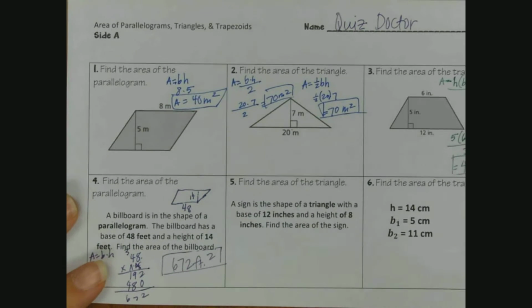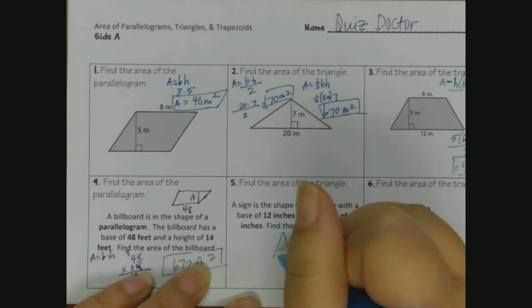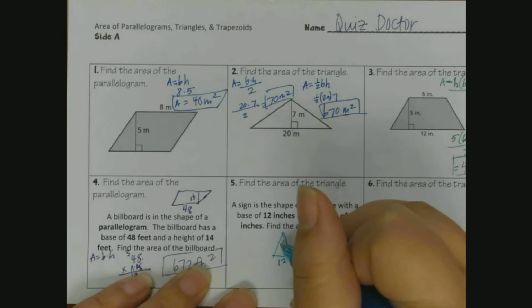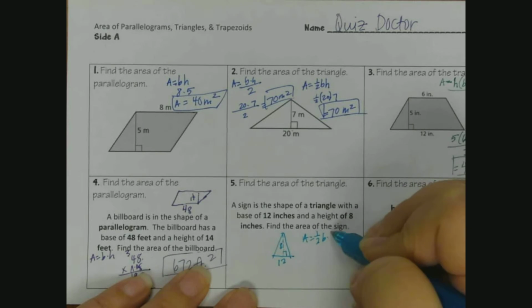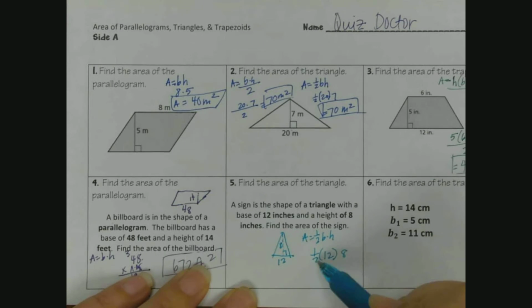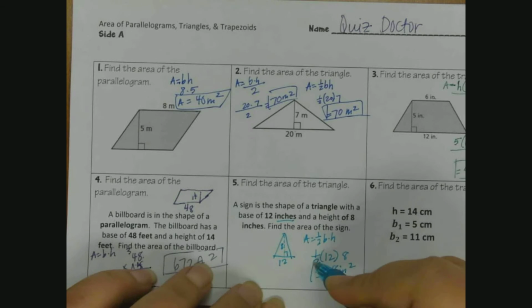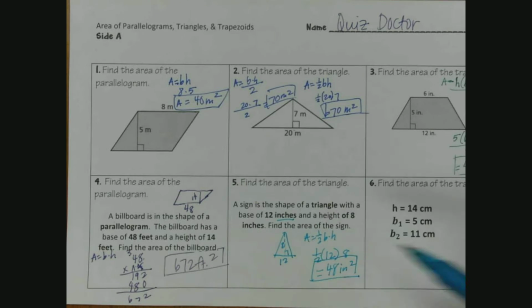Okay, moving on to the area of the triangle. This is a sign in the shape of a triangle with a base that is 12 inches and a height that is 8. So find the area of the sign. Area equals half of the base times the height. So 1/2 of 12 times 8. Half of 12 is 6, and 6 times 8 is 48. And we're in inches, so it would be inches squared. You could have done 12 times 8 is 96, and half of 96 is 48 as well.